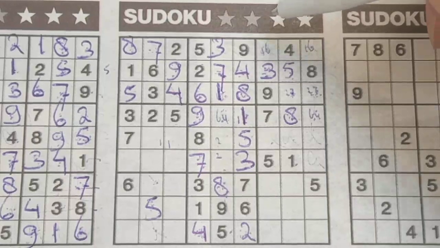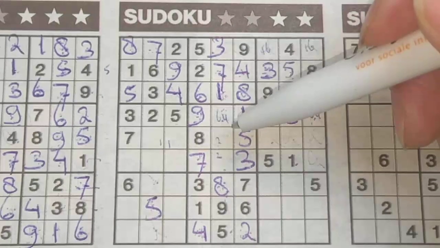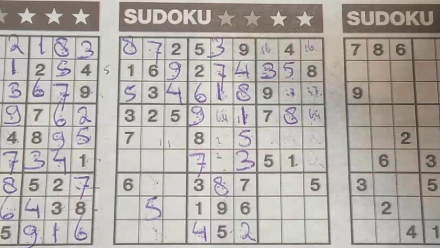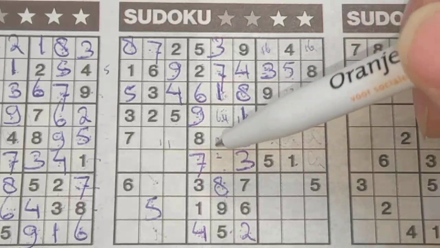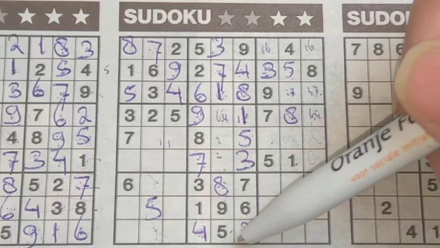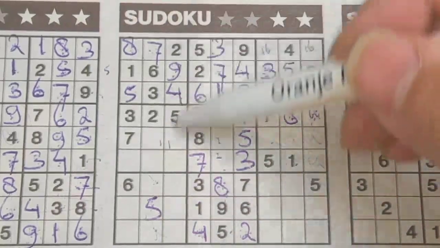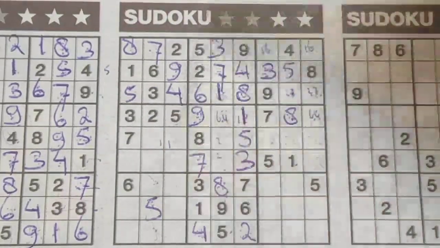And then, how about... Yeah, 2 in this column, 2 in the second column.